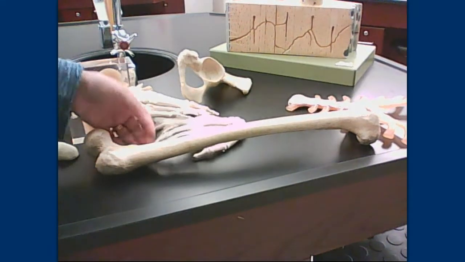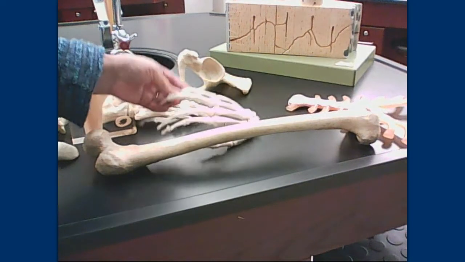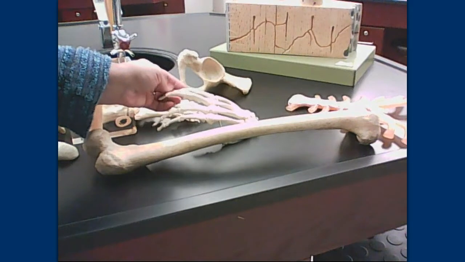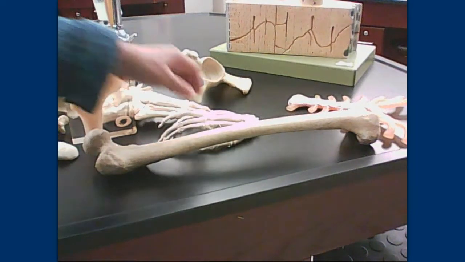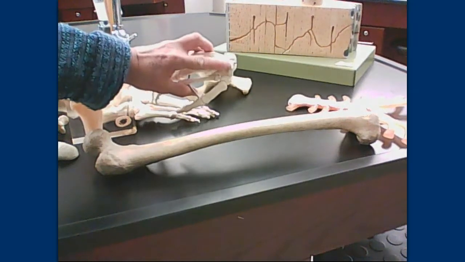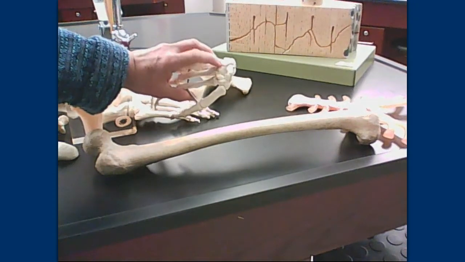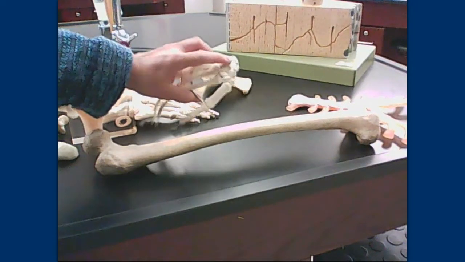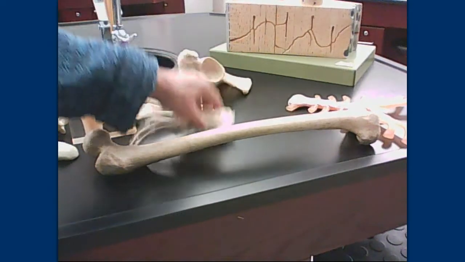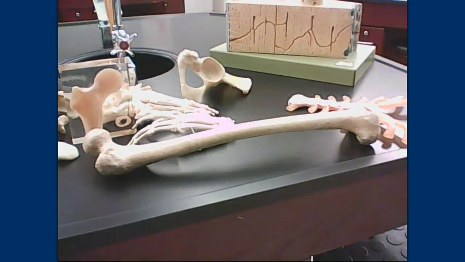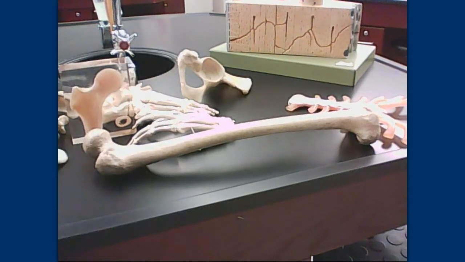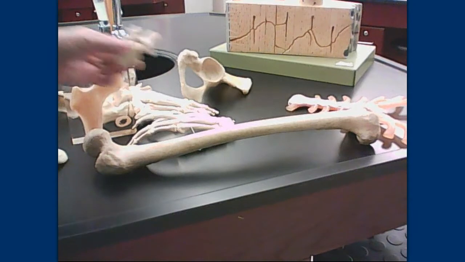But on this hand model here, even the smallest of these is still longer than it is wide, so those are considered long bones also. In the wrist here, these are called carpals, and you'll learn that. They're about equal in width and length, so they're called short bones. And long bones, short bones, the carpals and some of the tarsals. A sesamoid bone, a round bone, and irregular bone.